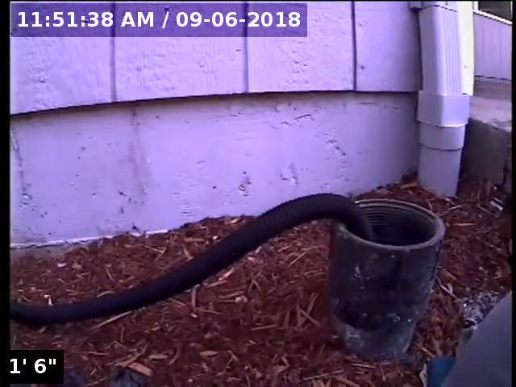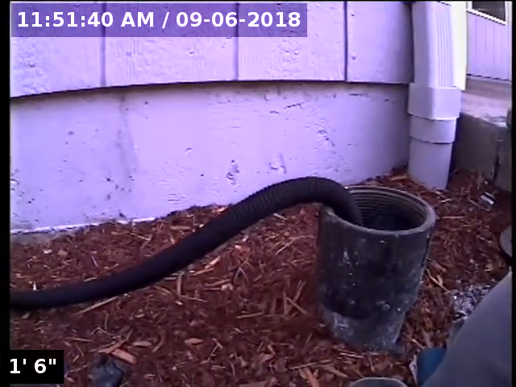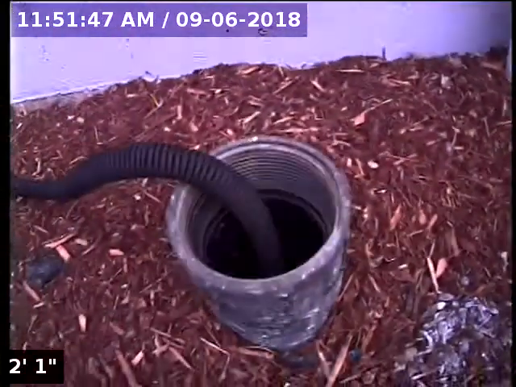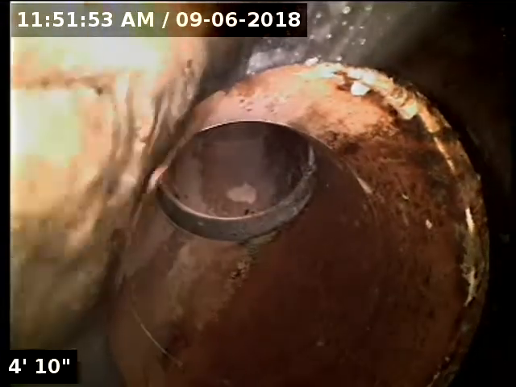Today we're at property address 6075 Cord Lane Southeast here in Salem. We're located at the rear of the home, just outside the patio here. We have a 3-inch ABS cleanout as our point of access. We're going to insert the camera and check the overall condition and serviceability of the sanitary sewer line.